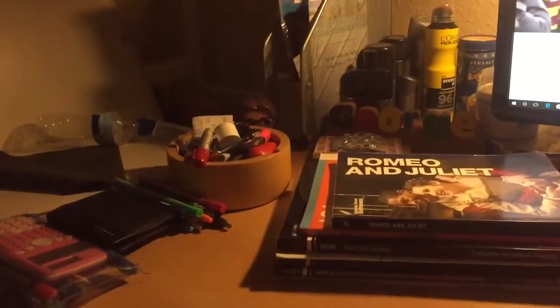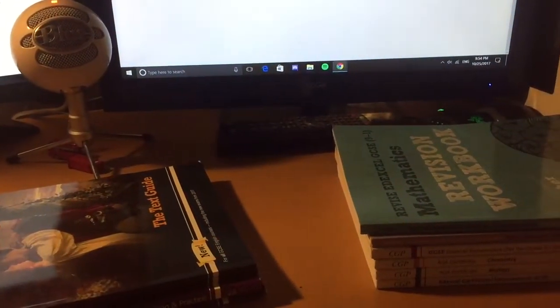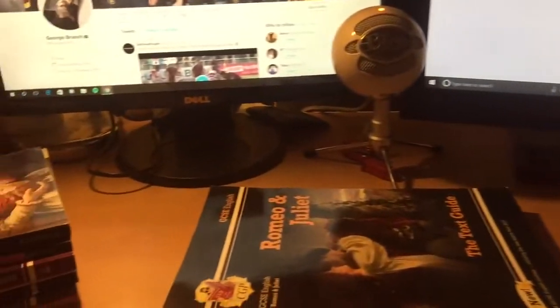Okay, so for starters, I'm gonna go over all of these textbooks. Are they needed? Yes and no. It really depends on what you have access to at home. So if you have access to a computer with YouTube and BBC Bitesize and Cliff Notes, that kind of thing, you're fine. You don't really need them. But if you don't, you probably do need them.